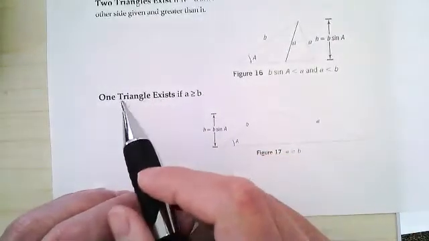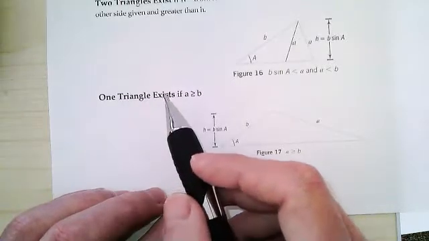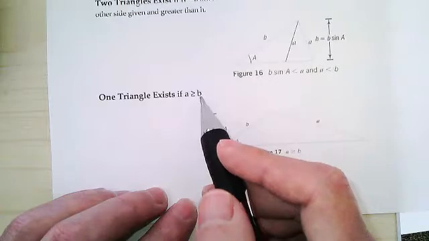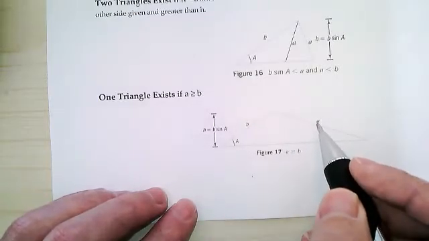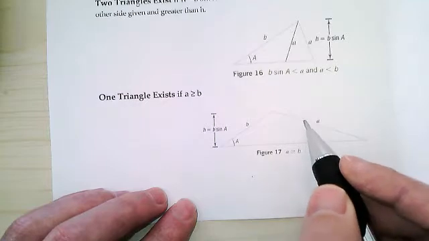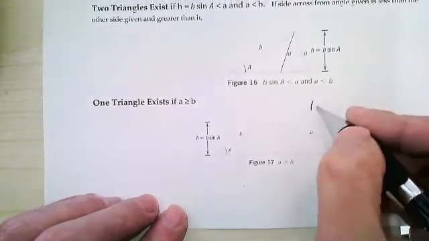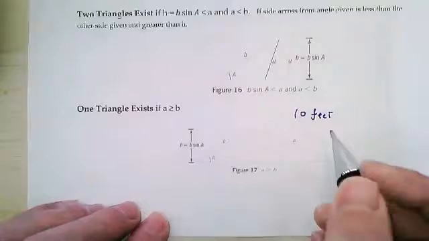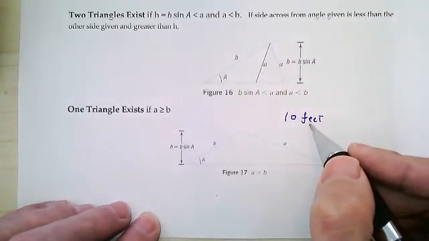Here's a case. Last situation, only one triangle exists if A goes beyond B. So now A is even taller. You are so tall that, let's say you are 10 feet tall. You are the tallest boy in the world. You are 10 feet tall.